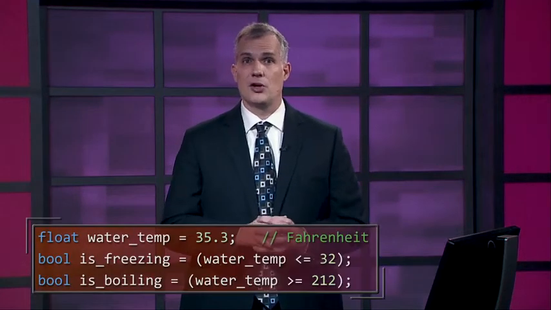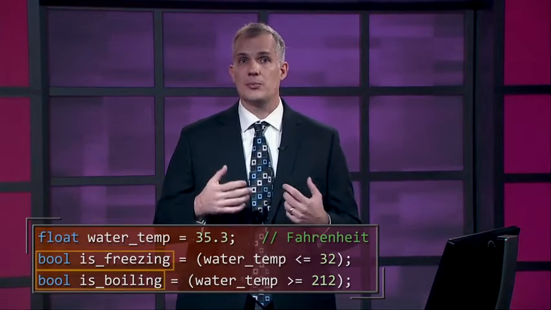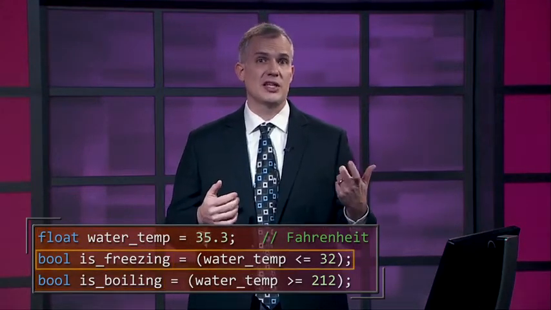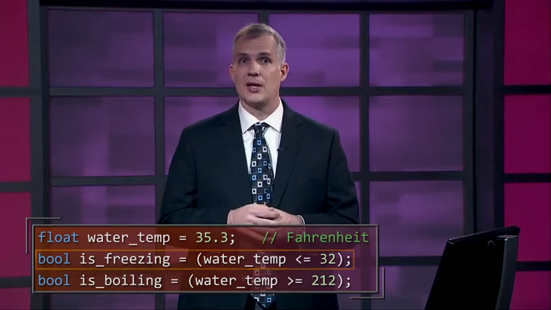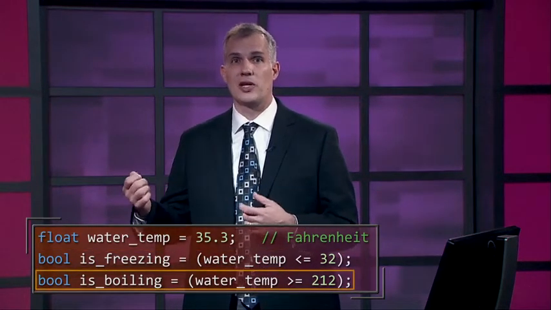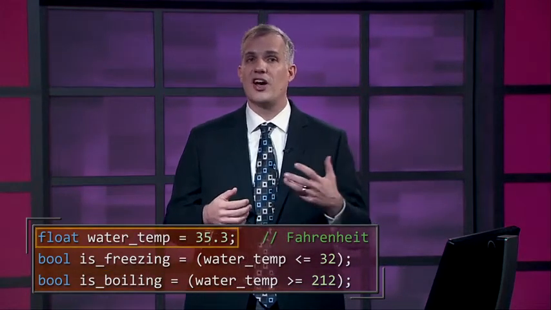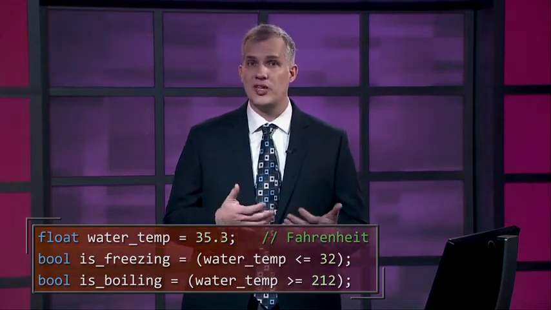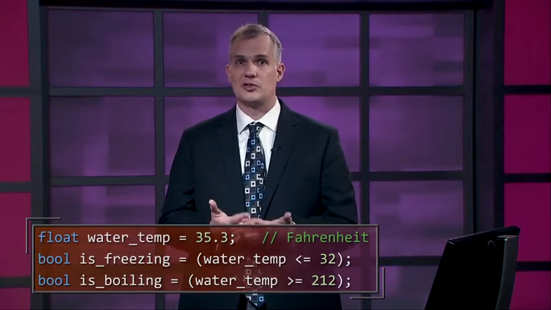Now, we can assign the results of comparison to a Boolean variable. In this snippet of code, you'll see that we have a water temperature variable. We then create Boolean variables. isFreezing is less than or equal to 32 degrees Fahrenheit. And isBoiling is greater than or equal to 212. In this example, the temperature, 35.3, is neither. So both comparisons will return false, and thus both Boolean values are false.